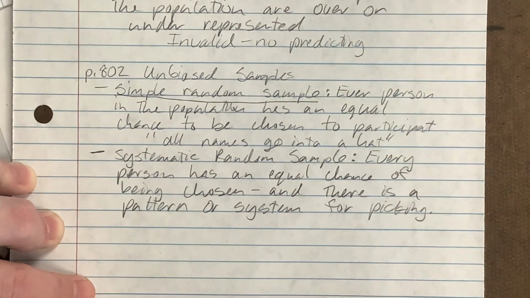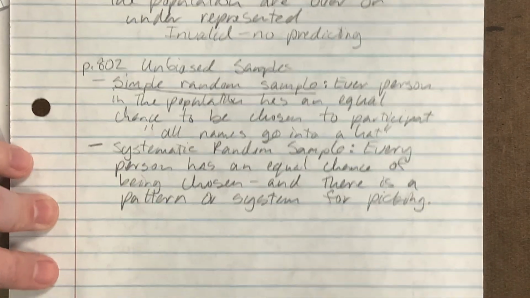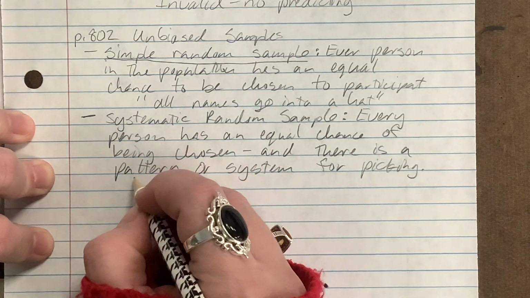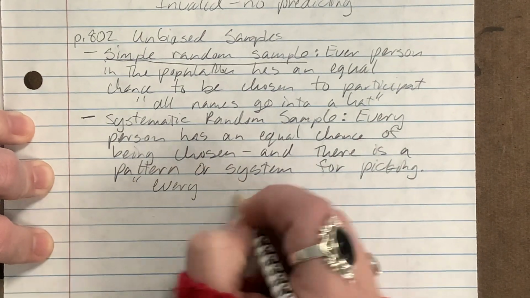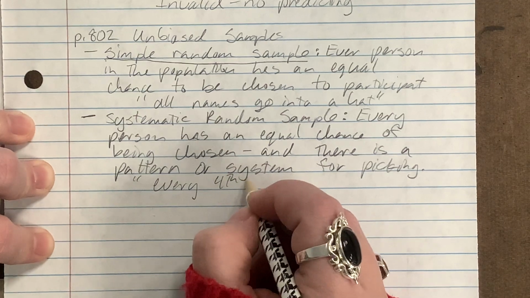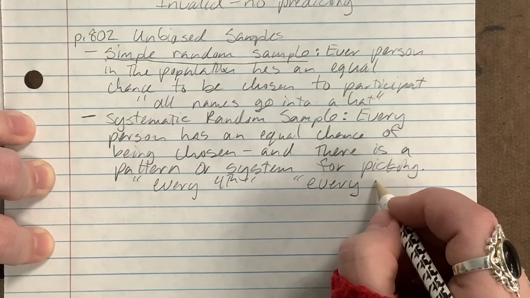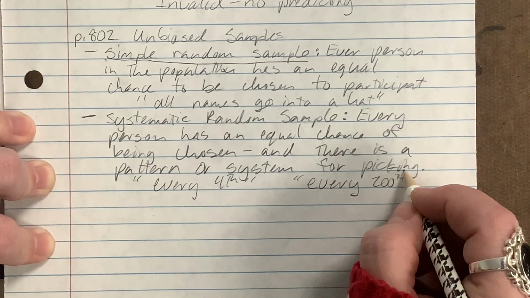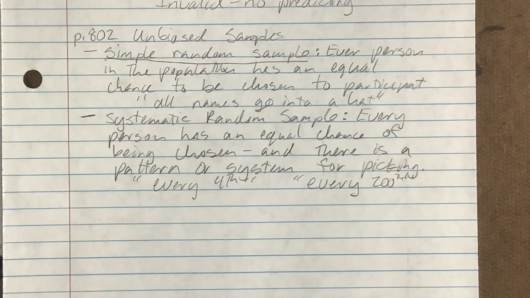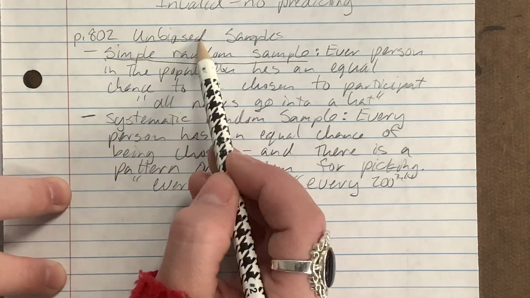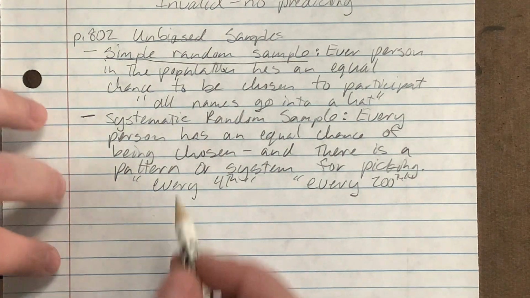So instead of just putting everybody in a hat in a systematic random sample, you'd have something like every 4th person through the door or every 200th item on the line or something like that. You just have a system so you don't count everybody. Everybody has an equal chance, but then it'll be like every 4th person through the door. There's a system, there's a pattern, okay? And again, these are unbiased, so these are good ones. This is what we want to have happen, okay?